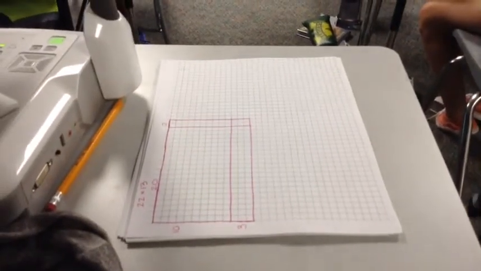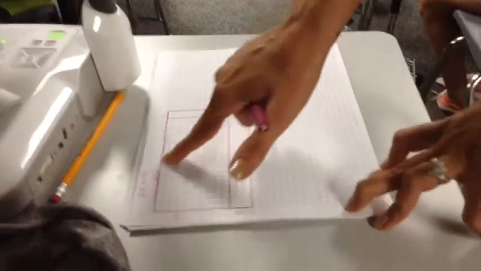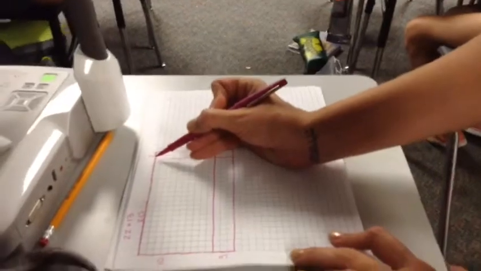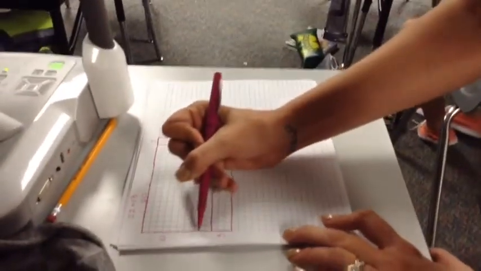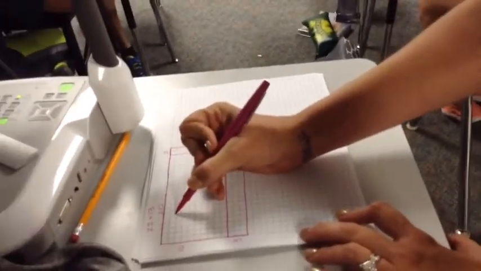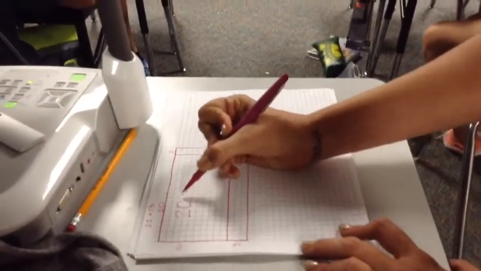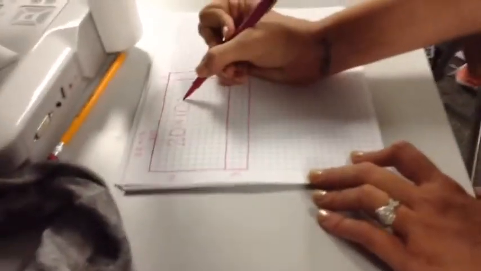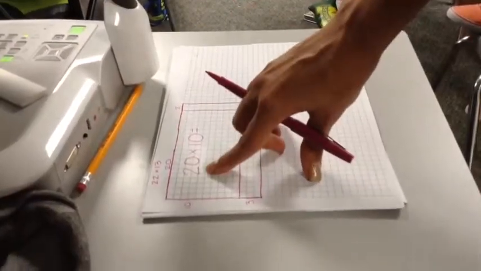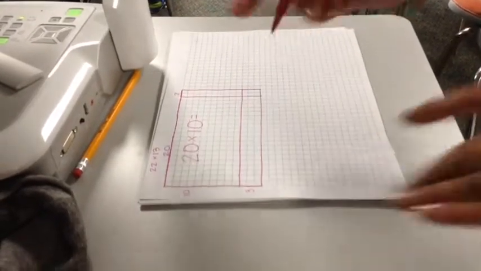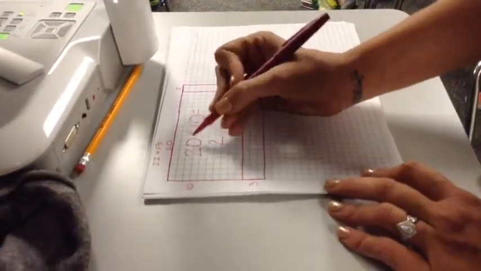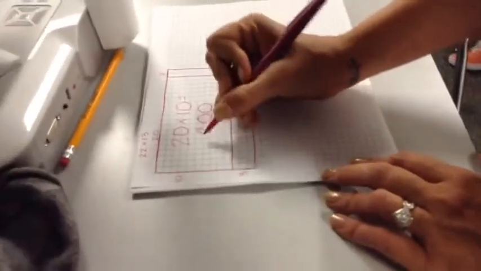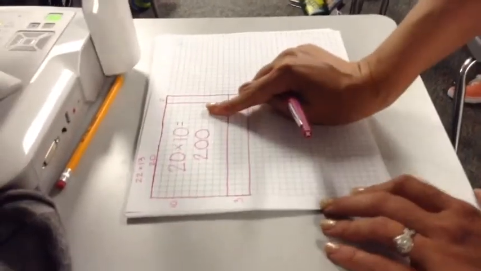Okay, let's look at the large rectangle inside. It is 20 units long and 10 units wide. It represents 20 times 10. I know that 2 times 1 is 2, and I have 2 zeros. So this section is 200.